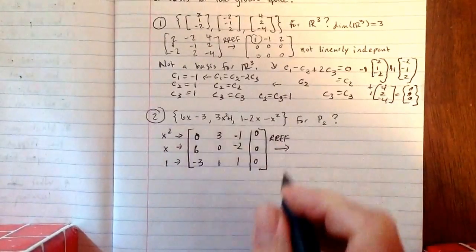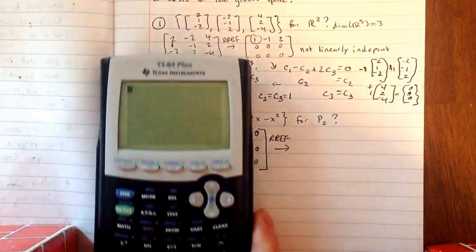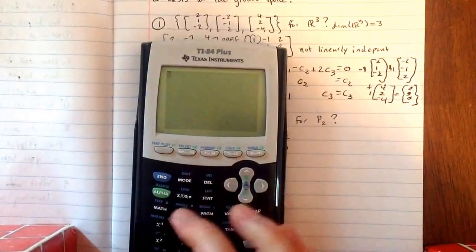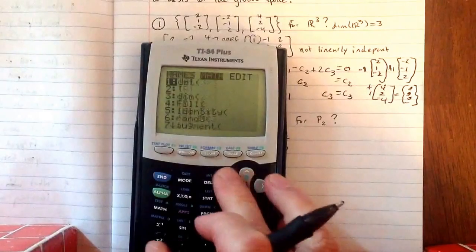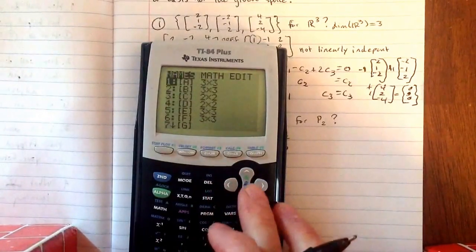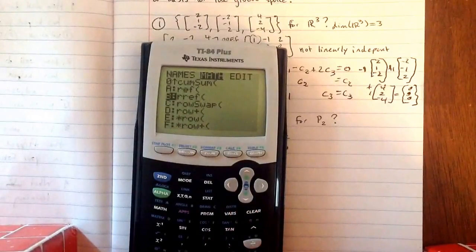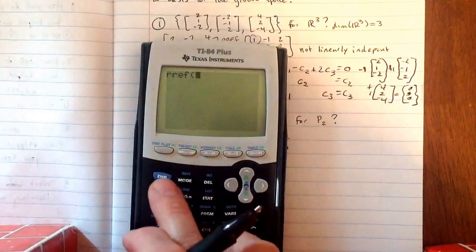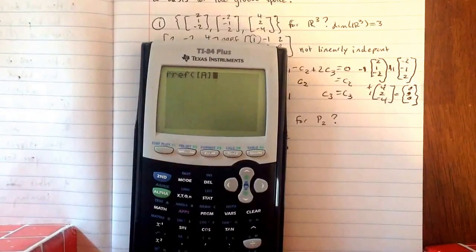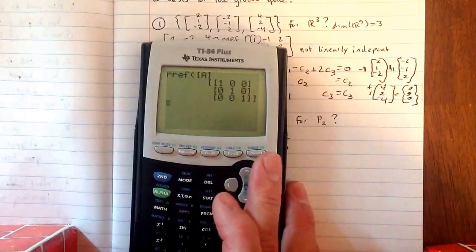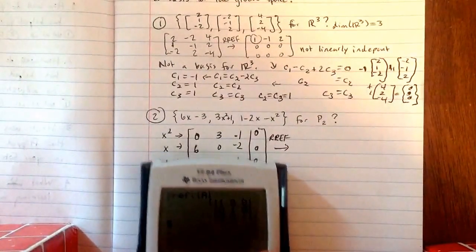So let's see what we get. Okay, so I have this in my calculator. We'll go second matrix, math, RREF, and I believe I have this matrix stored as A. Matrix A. So I get this identity matrix.